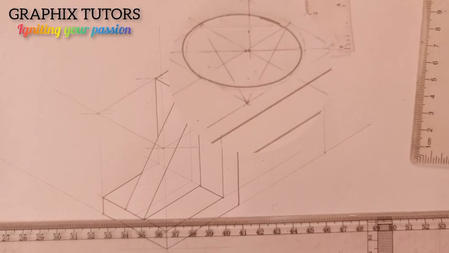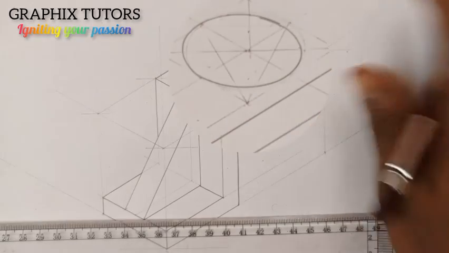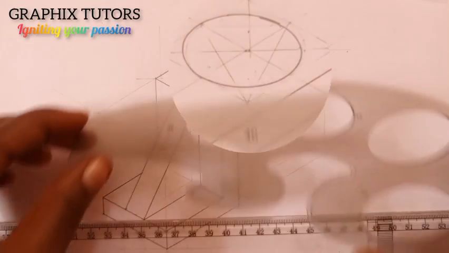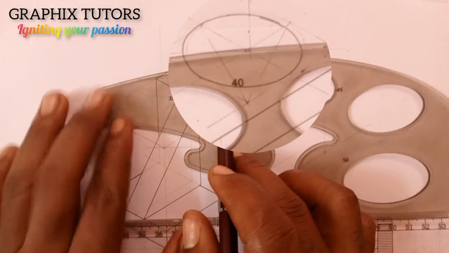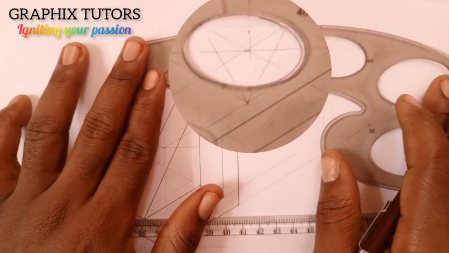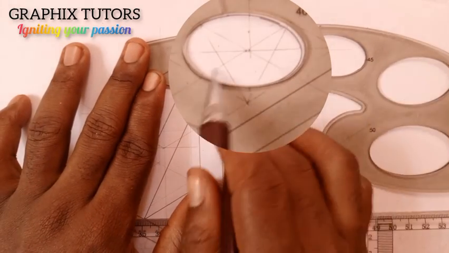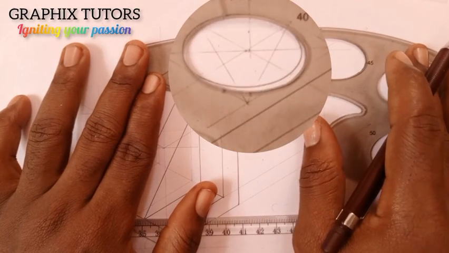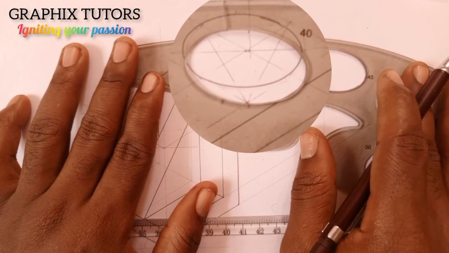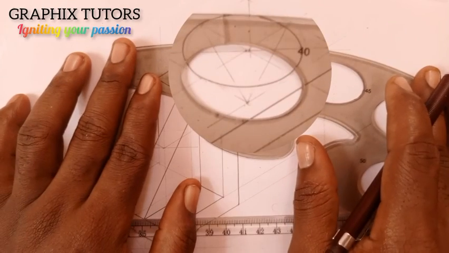So I can easily use my French curve to make my work easier, because if you look at this French curve very well, I have this, right? And I have this. This is fitting in here directly. So I'll just move it to that 10, which is the center here.